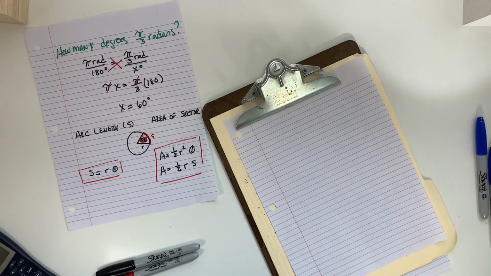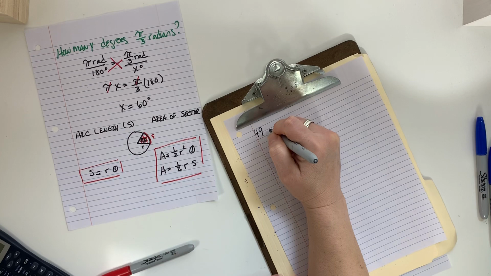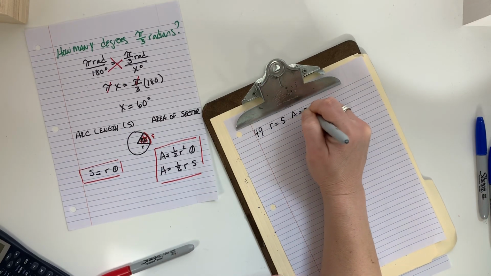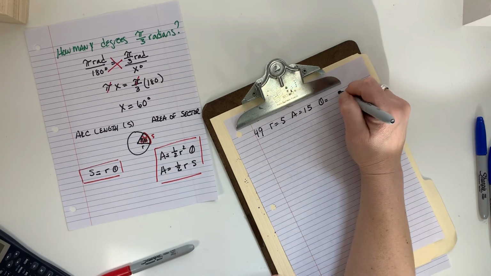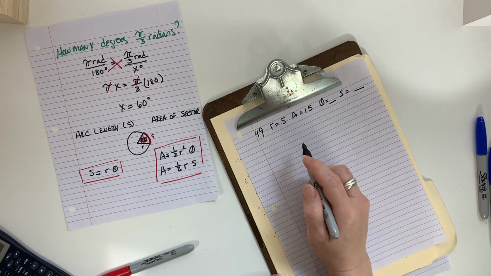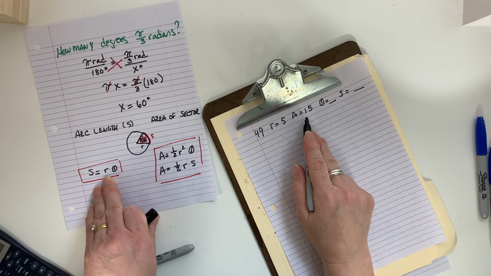Let's take a look at 49. 49, they give us r is equal to 5, A is equal to 15. They want to know what theta is, and they want to know what S is. So we have to look and see, okay, so we have r and A. Well, we can't use this one yet, okay?